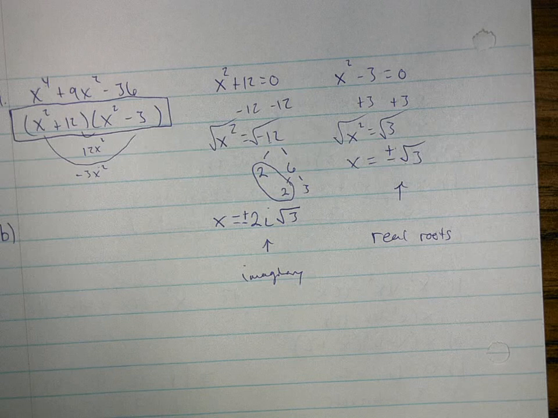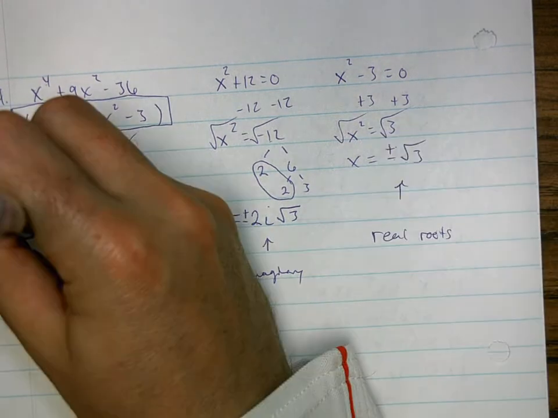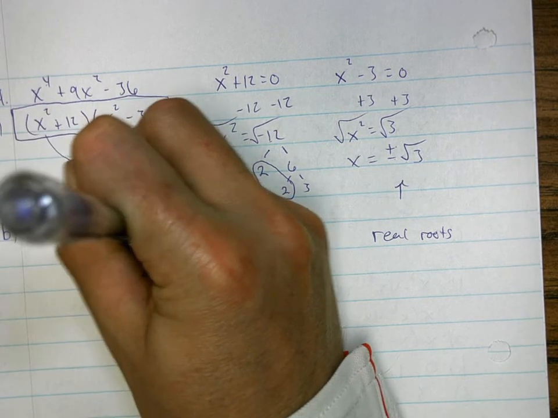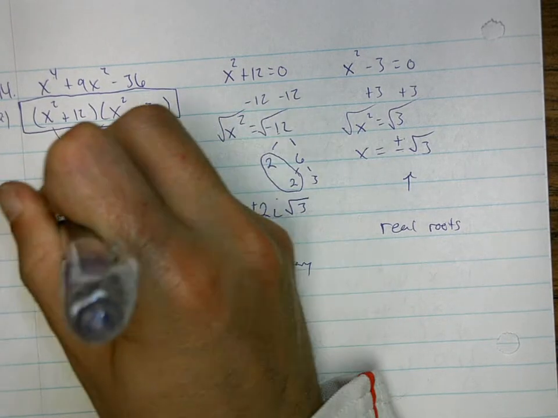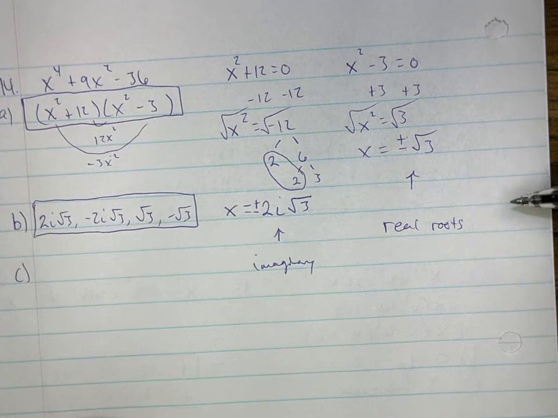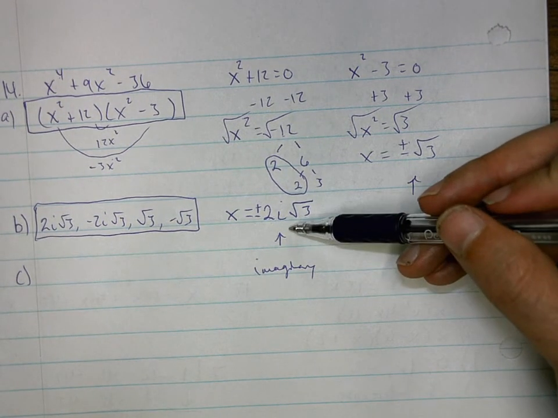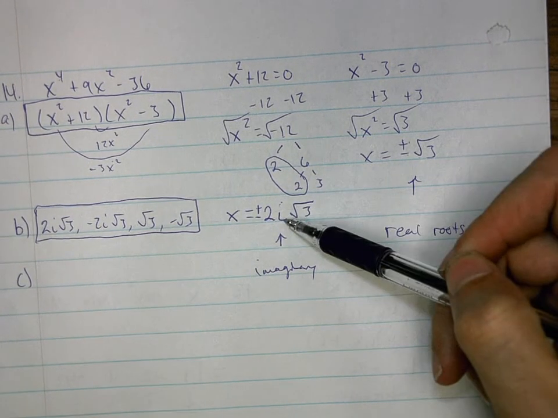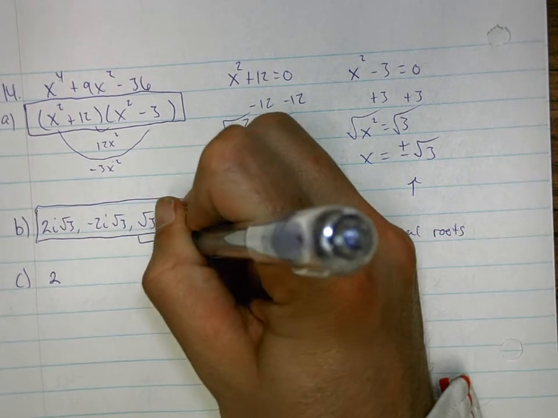Part B asks you, find all the roots, real and imaginary, with their multiplicity. So these are all the roots. We've got 2i root 3, negative 2i root 3, root 3, negative root 3. Those are all the roots for part B. And for part C, it says how many x-intercepts do you have? So imaginary roots do not count as x-intercepts, okay? Because they're saying it's imaginary that they cross the x-axis. So therefore, you only have two x-intercepts, which would be those two guys, root 3 and negative root 3.